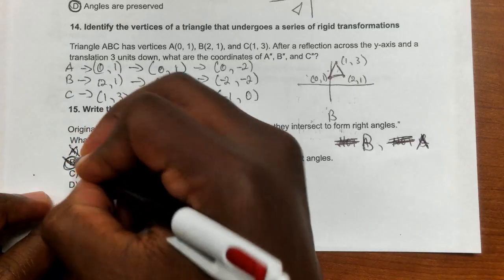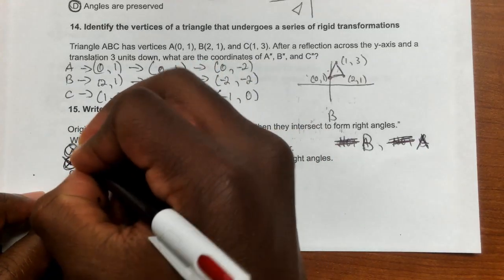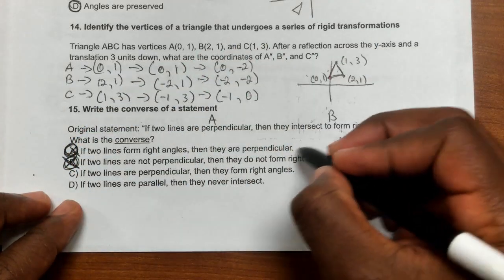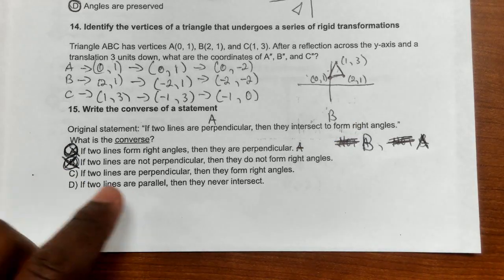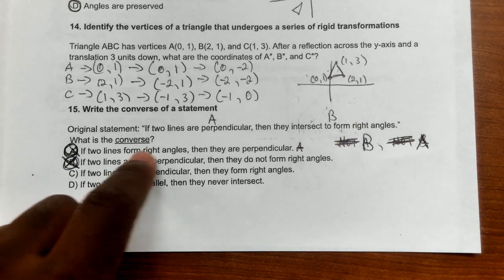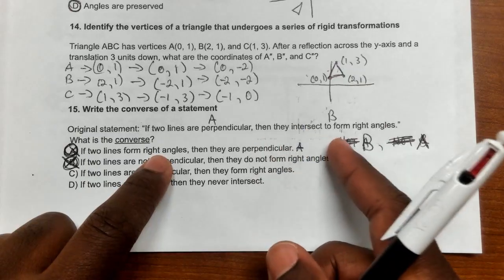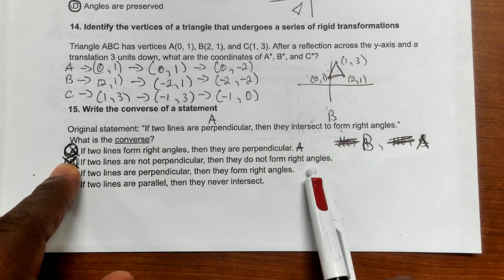So actually, the one that I said was wrong was actually right. Okay, so the answer is A. That's correct. It would be right angle first, so B then A: right angle then perpendicular. So the answer is actually A.